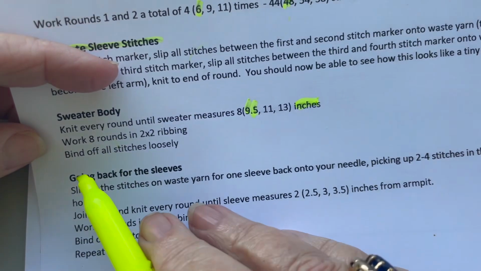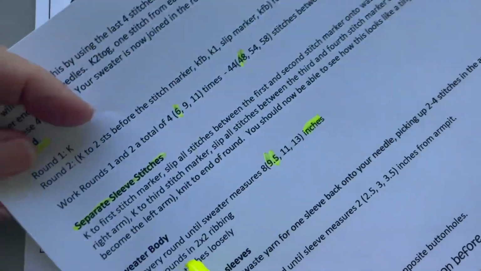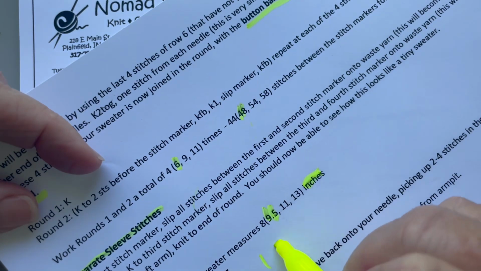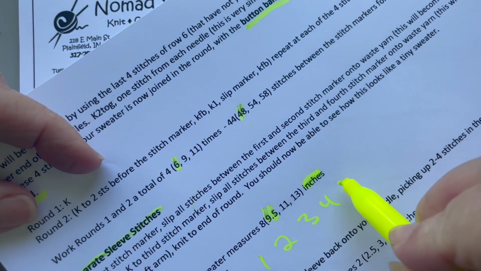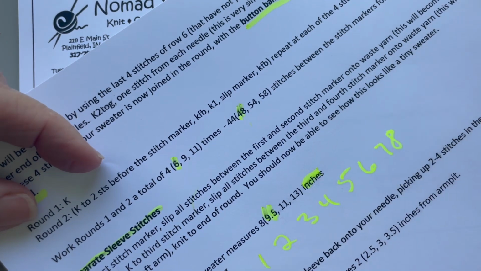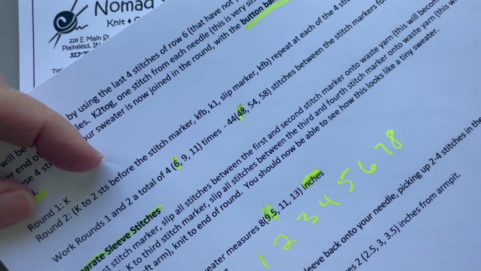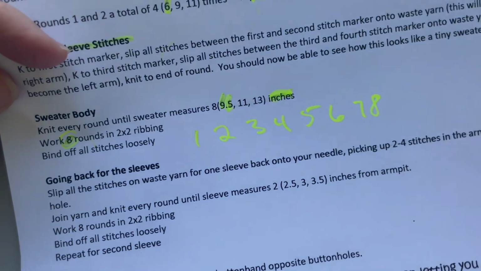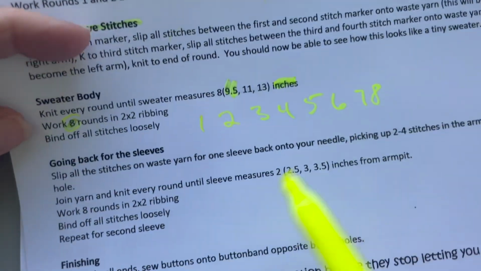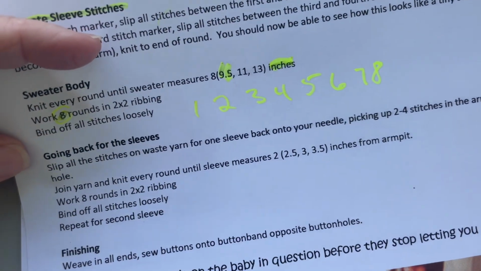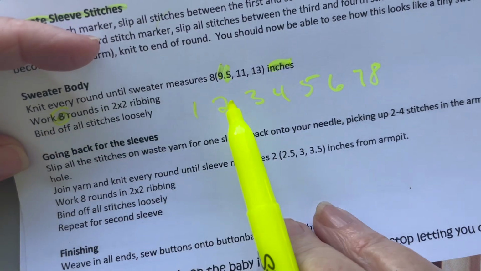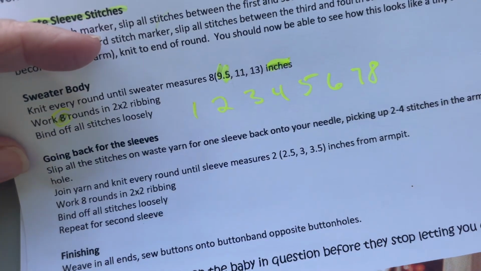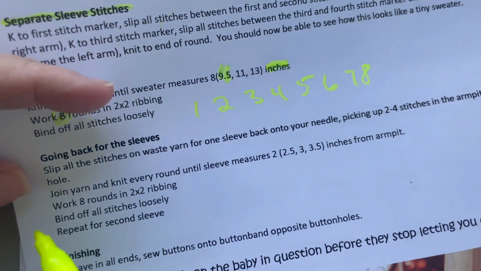And then you're going to work 8 rounds, again, of 2 by 2 ribbing. So I might go 1, 2, 3, 4, 5, 6, 7, 8. So I have my 8 rounds mapped out for me, so that I can just cross them off as I do it. And then 8 rounds of 2 by 2 ribbing. Okay, bind off your stitches.